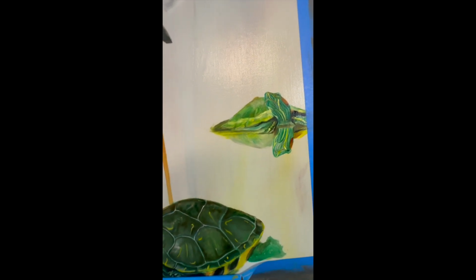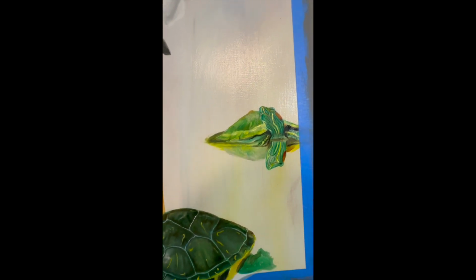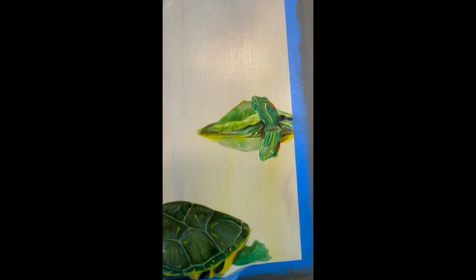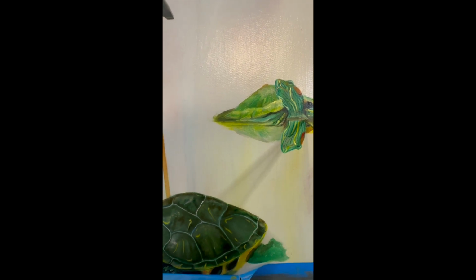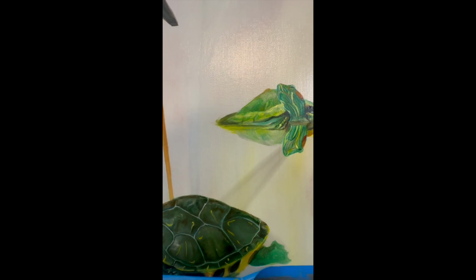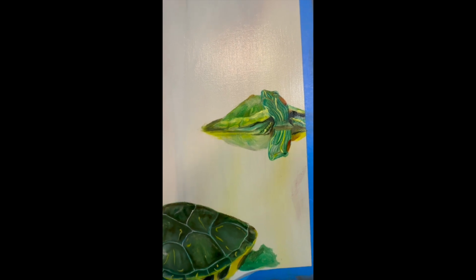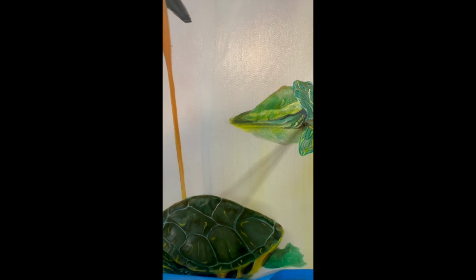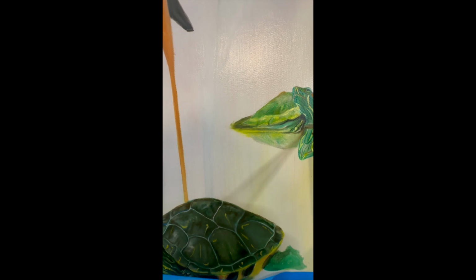I just picked up on something right here that I messed up. See this area right in here? It'll be a little bit darker right in this section, between the two.